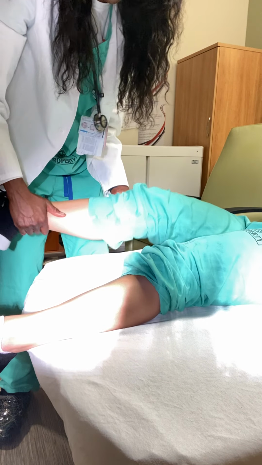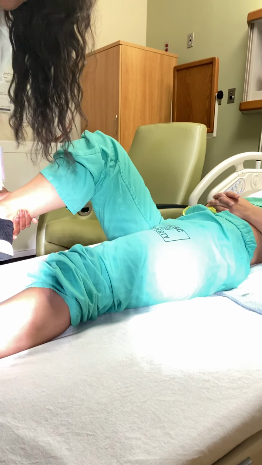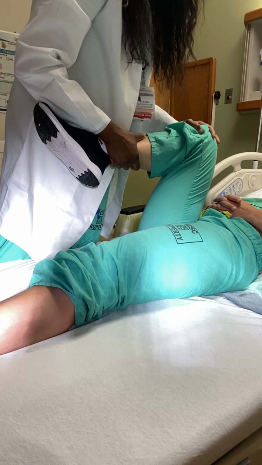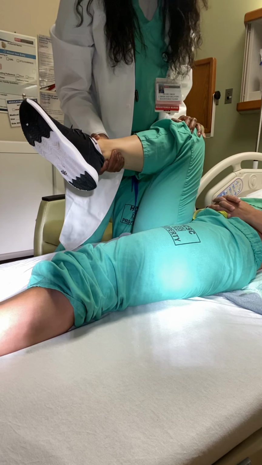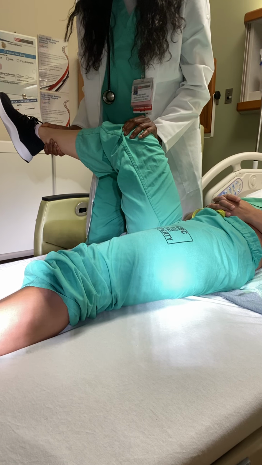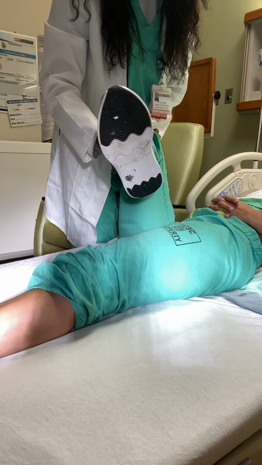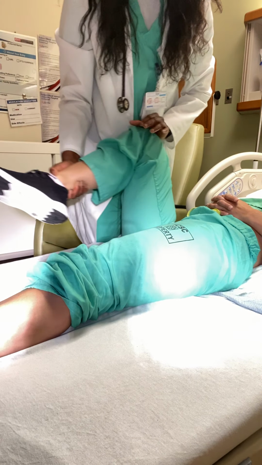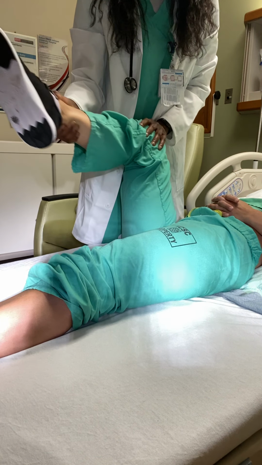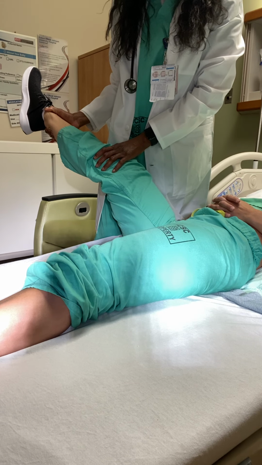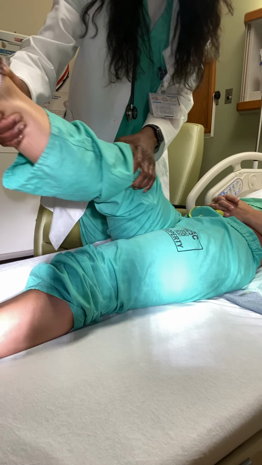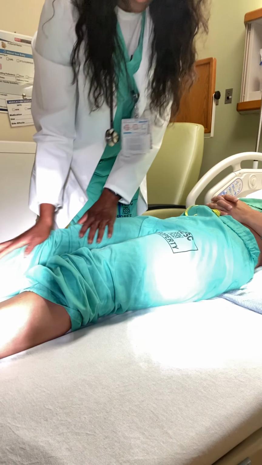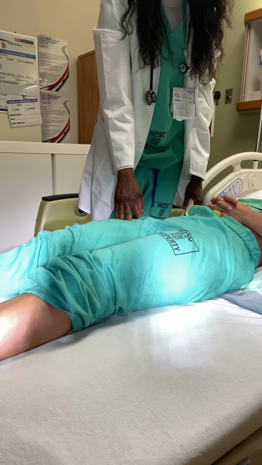Now I'm going to test the range of motion of her hip. I'm going to flex her knee, and in turn, flexing her hip. Then I'm going to internal rotate. I'm going to external rotate. I'm going to extend. I'm going to flex. I'm going to abduct, moving away from her body. I'm going to adduct, bringing towards the midline. And all range of motion of her hip is intact and equal.